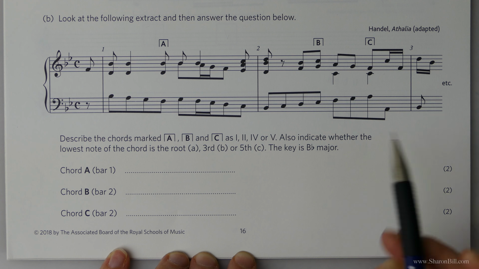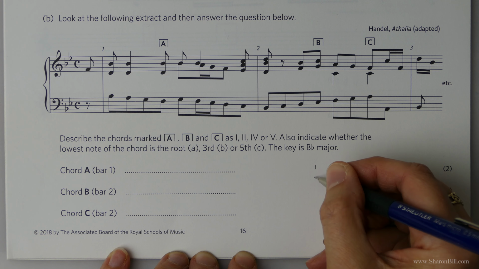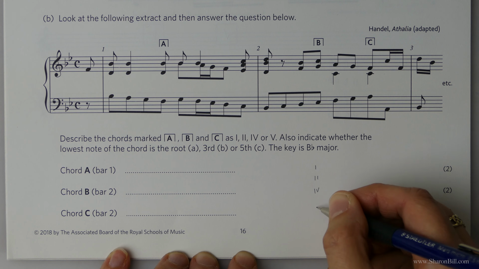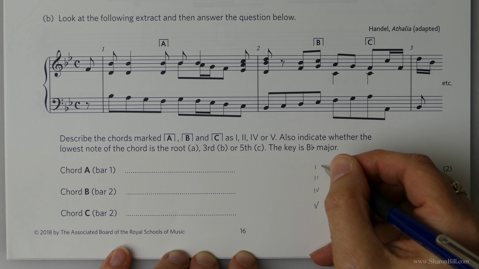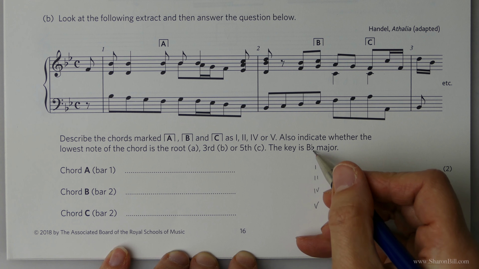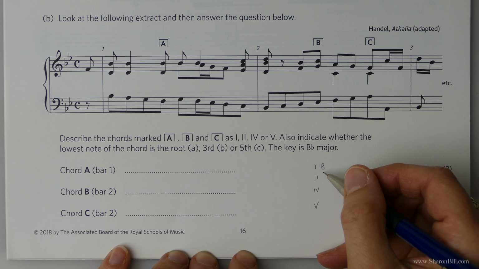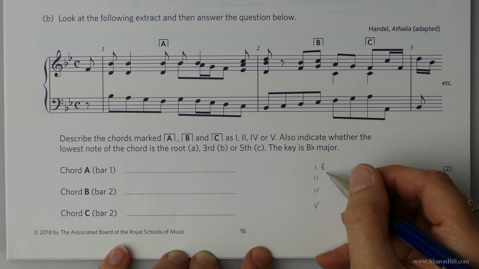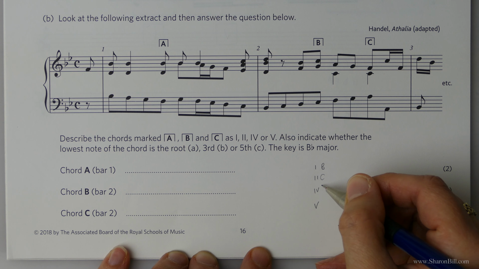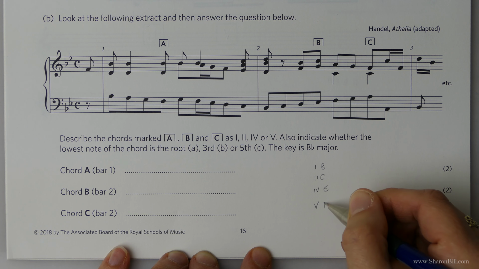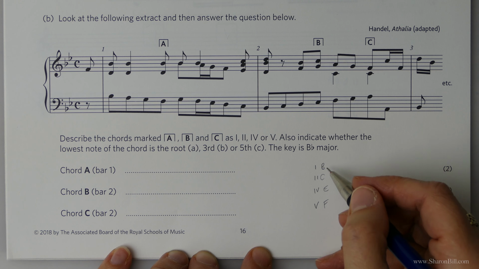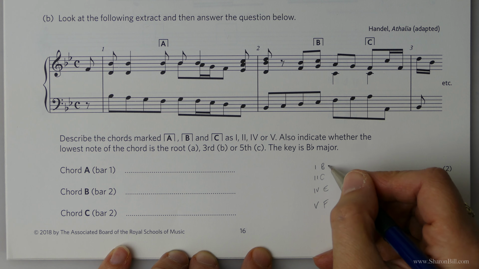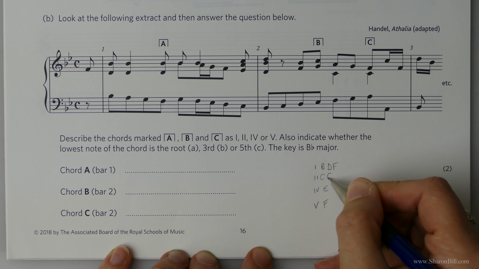We're in B flat major. We're looking for chords 1, 2, 4 and 5. So in B flat major, chord 1 is based on B flat. I won't bother with the flats there because your key signature deals with that. So 2, B, C, D, E, F, 1, 2, 4, 5 steps of the scale. And now we build up our triad with the first, the third and the fifth. B, D, F, C, E, G.